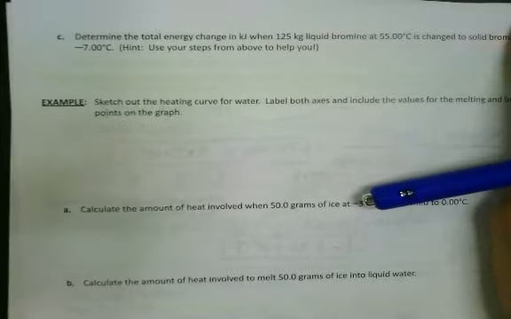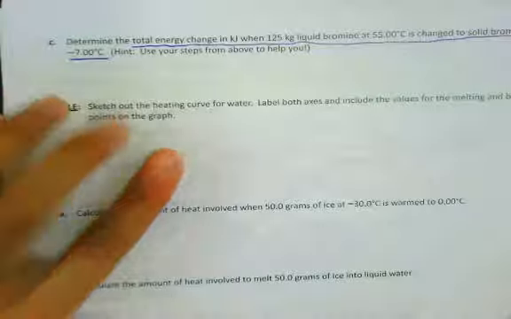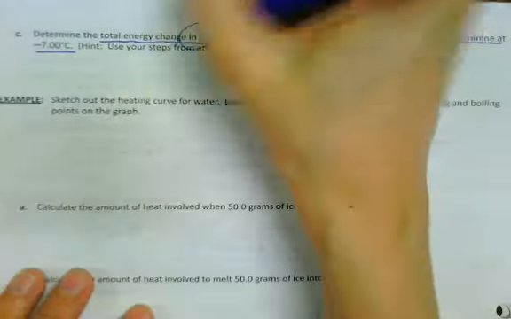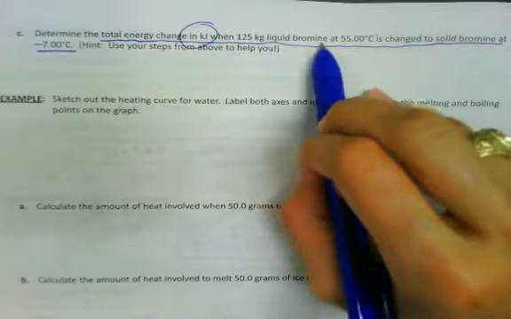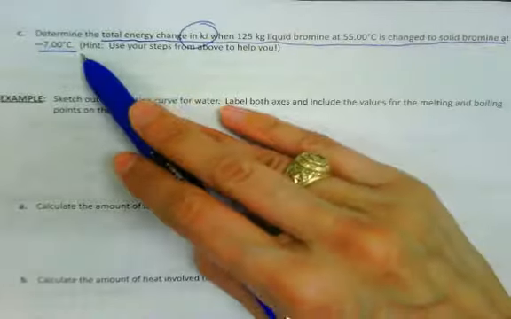Then the next page, what I want you to do is look at this. This is asking us to determine the total energy change in kilojoules when 125 kilograms liquid bromine at 55 degrees Celsius is changed to solid bromine at negative 7 degrees Celsius.